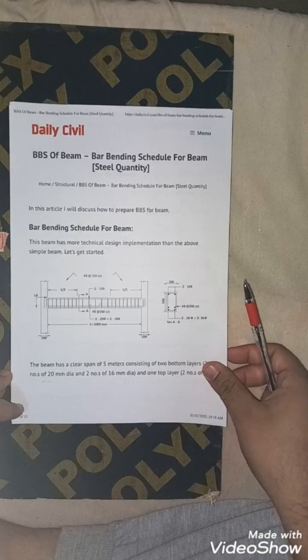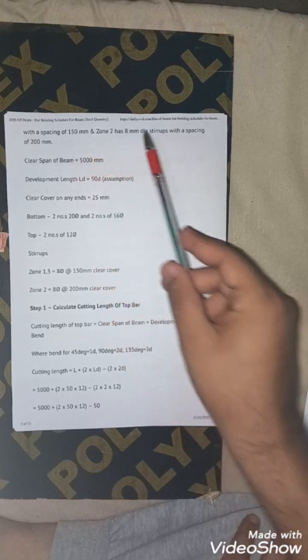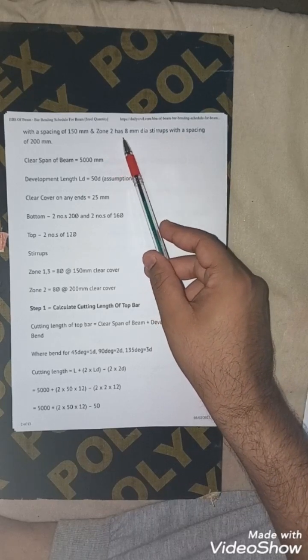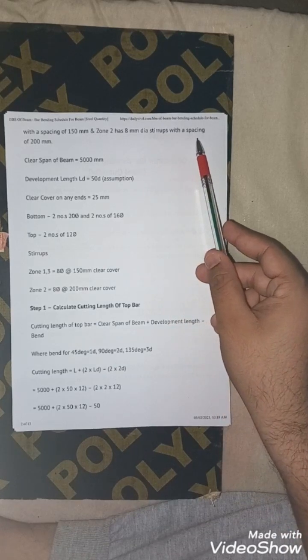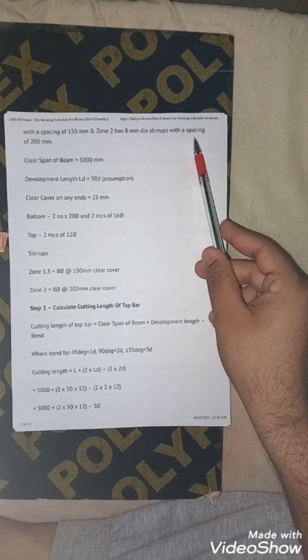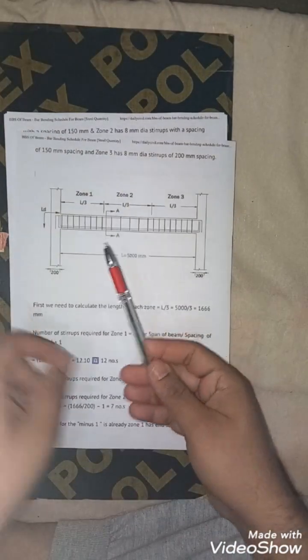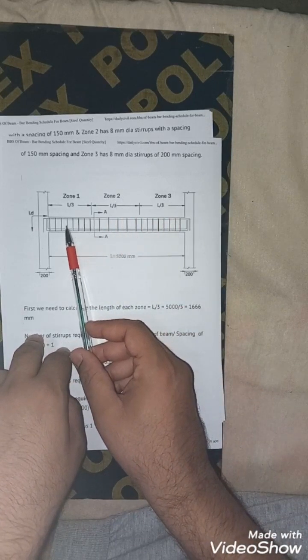And also here we provide stirrups. This span is 150 millimeter, and this beam is divided into 3 zones. In the second zone we are using an 8 millimeter dia stirrup with a spacing of 200 millimeter maximum. Here, first zone, second zone, and third zone. So we are using the stirrup.